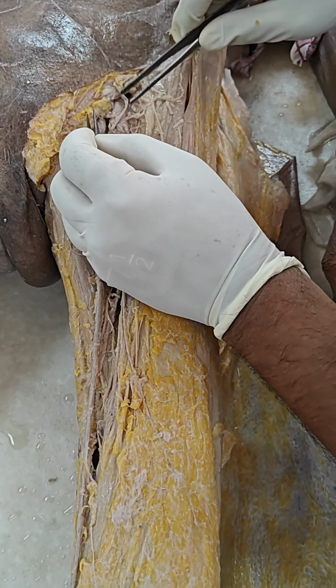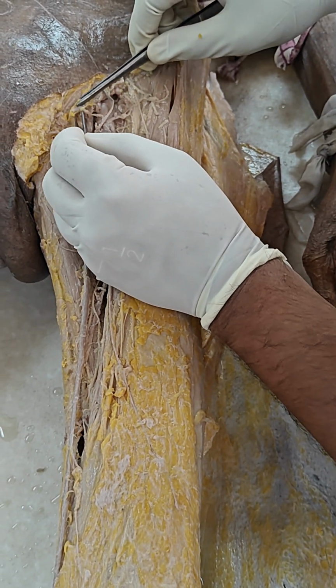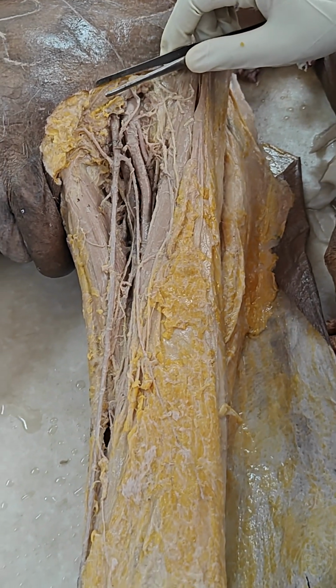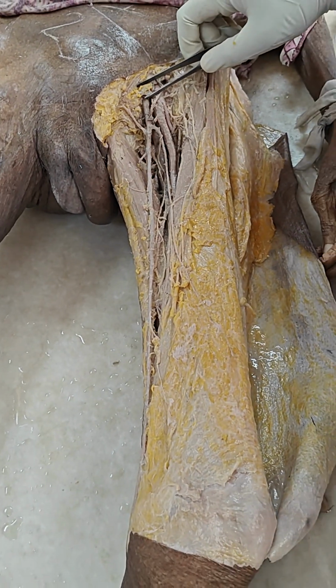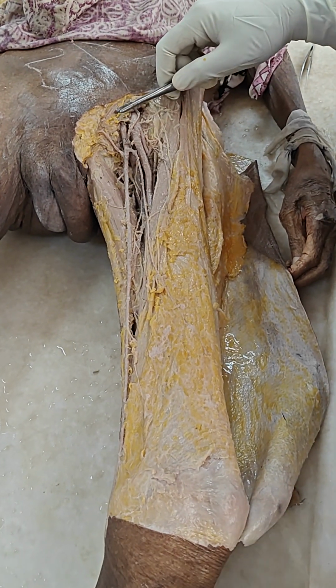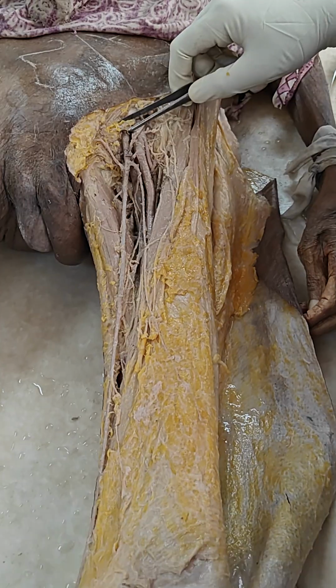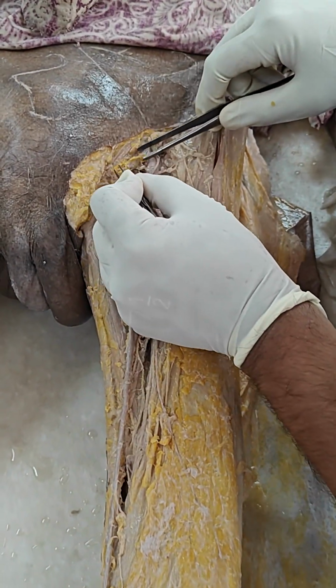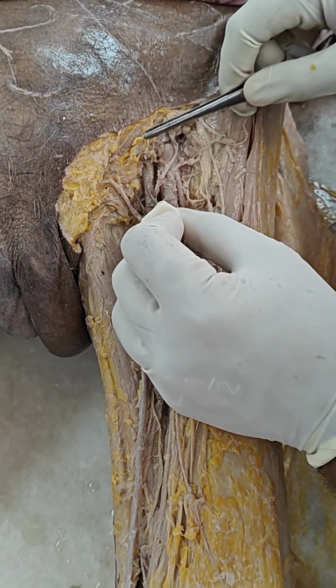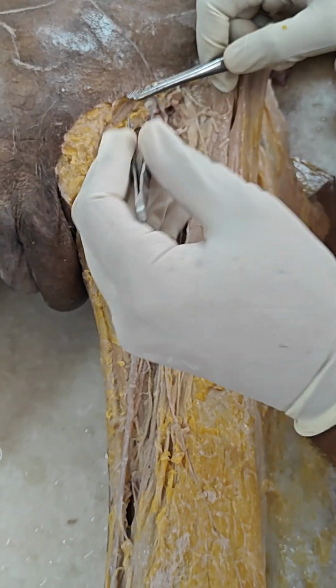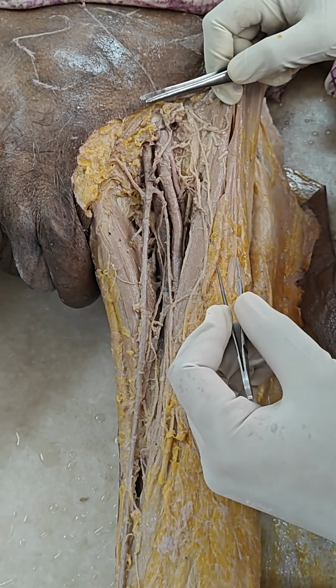Sometimes there is enlargement of the lymph nodes inside the femoral triangle because of any injury in the leg, particularly when there is an injury at the great toe, middle toe, or anywhere in the leg. It leads to secondary enlargement of the lymph nodes, which is considered secondary lymphadenopathy.